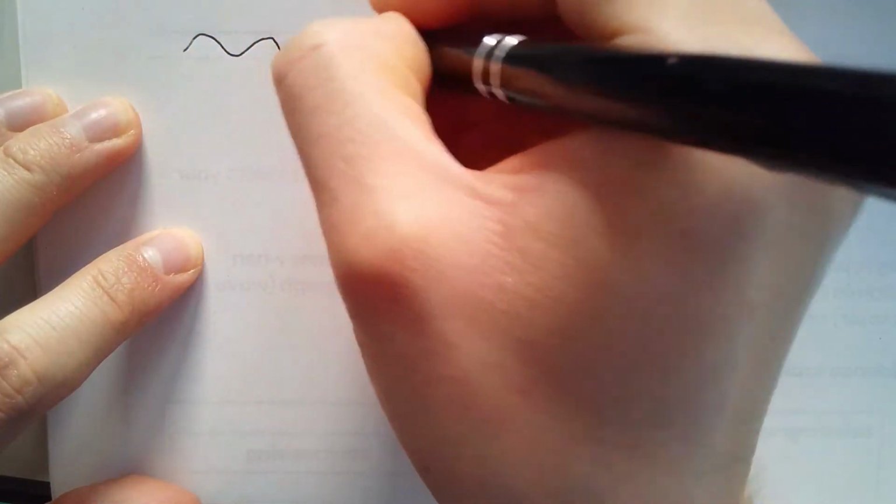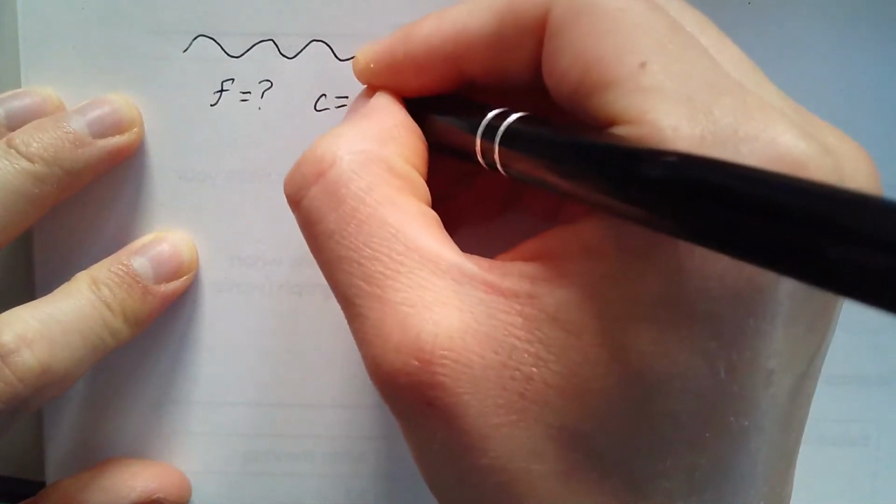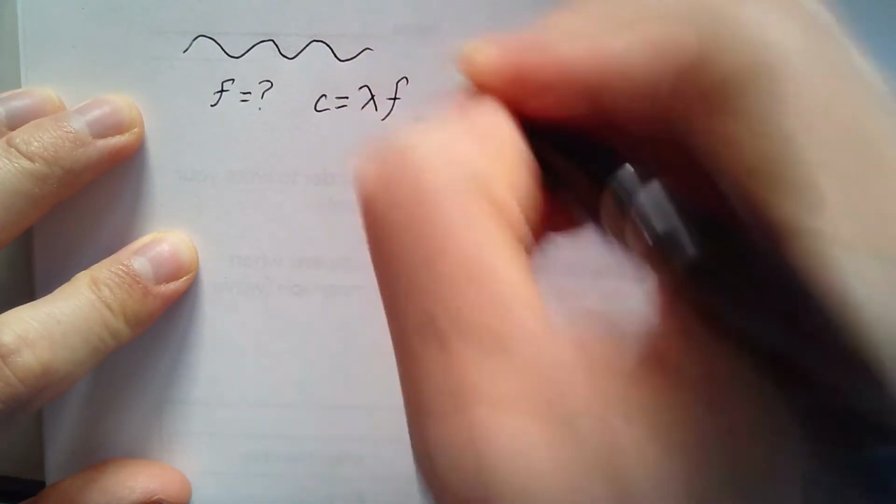So let's say you have this wave of blue light that we're talking about here. Okay, and we want to find the frequency of the light. So how can we do this? Well, we do have our equation, c equals the wavelength times the frequency.